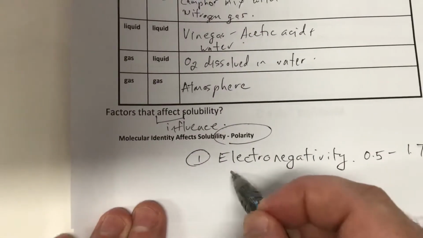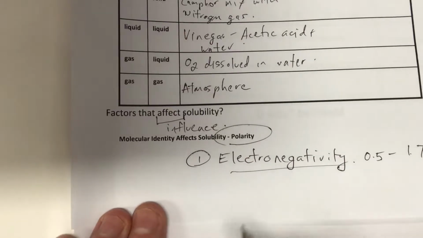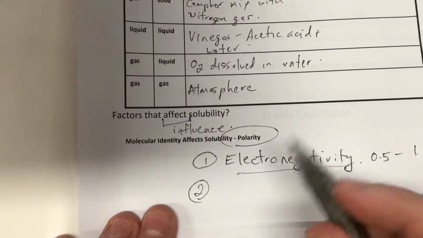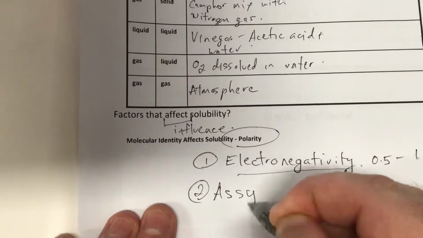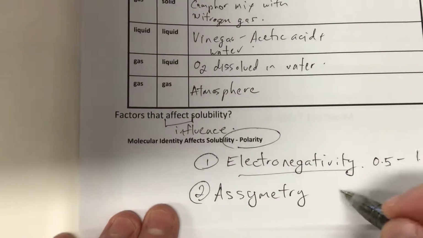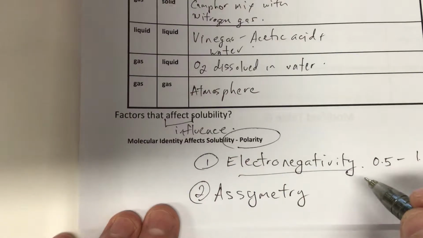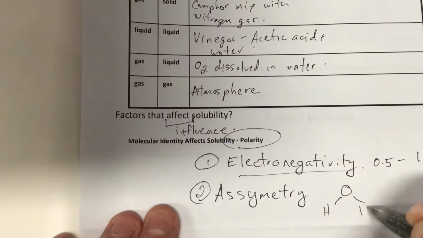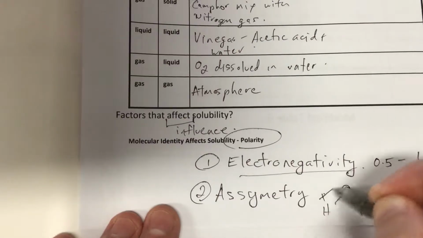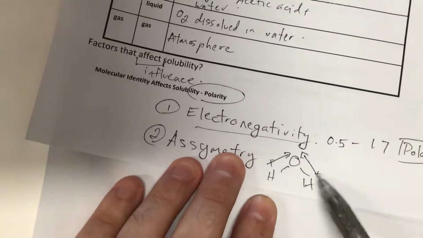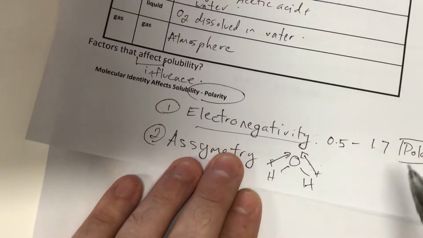The other thing is that's not enough, because you can have bonds that are polar bonds, but the overall molecule might not be a polar molecule. So the other thing you need to look at is asymmetry. What this means is that we have dipoles that won't cancel each other out, that they won't run in opposite directions. If we look at the classic example of a polar molecule, water, we've got the positive end running to the negative end, positive running to the negative end. If I tried to slide these two dipoles together, they would not cancel each other out.